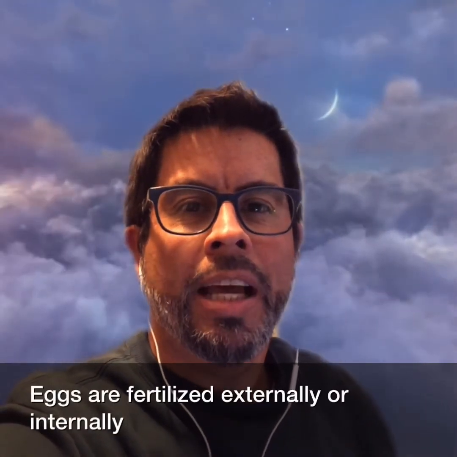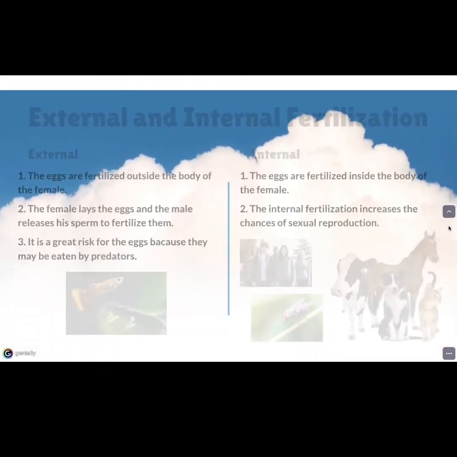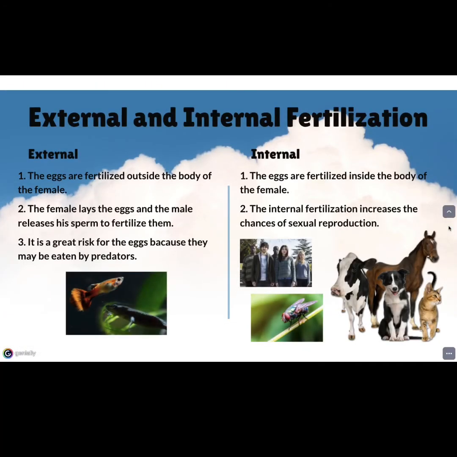Eggs are fertilized externally or internally. In external fertilization, the eggs are fertilized outside the body of the female. The female lays the eggs and the male releases his sperm to fertilize them. It is a great risk for the eggs because they may be eaten by predators. Fish and frogs are examples of external fertilization.